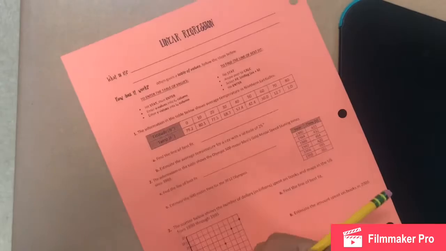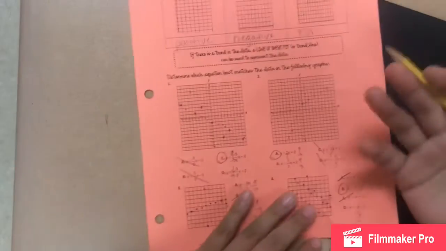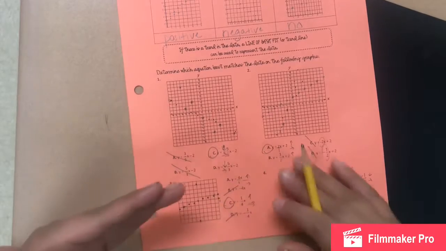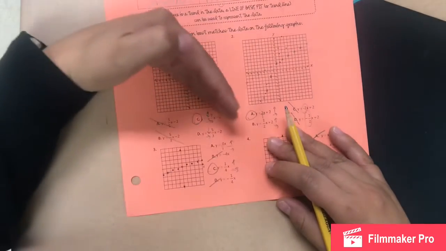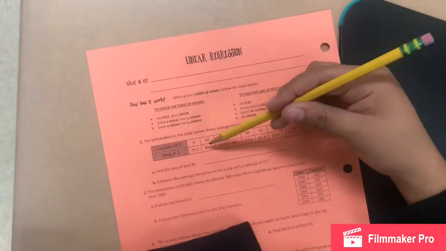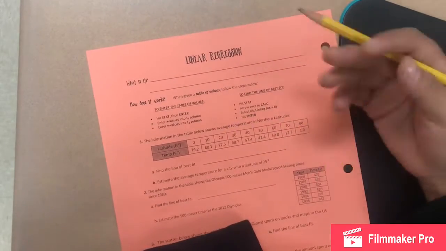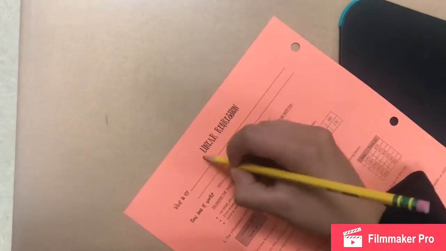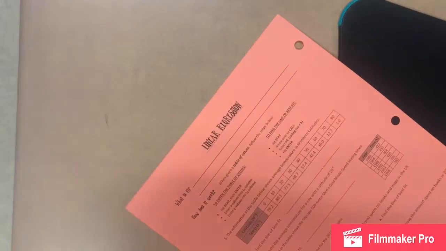Okay, so when we're talking about line of best fit, we're talking about the best type of line or equation that can go through a set of dots or points that are not in a perfectly straight line. When we want to find the line of best fit, but we're only given a set of values in a table, we have to utilize our calculator. So what is linear regression? We've already talked about this before.